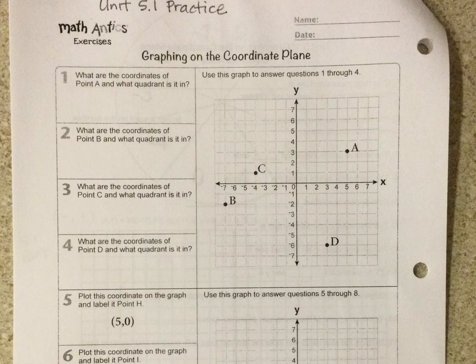So number 1 says, what are the coordinates of point A and what quadrant is it in? Well, point A is right here. When we find something, we always go over first and then up or down when we're finding a point. So we always start right here at 0. So I'm going to go over. Let's count how many. 1, 2, 3, 4, 5. Okay, I went over 5. Now to get to that A, I've got to go up. 1, 2, 3. I went up 3. So the coordinate for A is 5, 3, and I know that it's in quadrant 1.